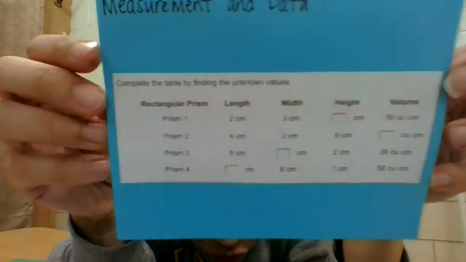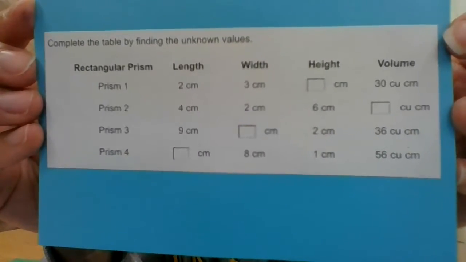All right, so this is in measurement and data. Complete the table by finding the unknown values. So these are the rectangular prisms, the length measurements, the width, the height, and the volume.